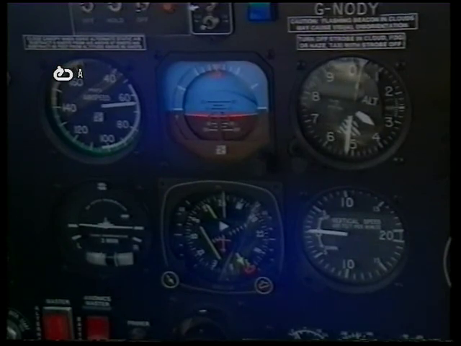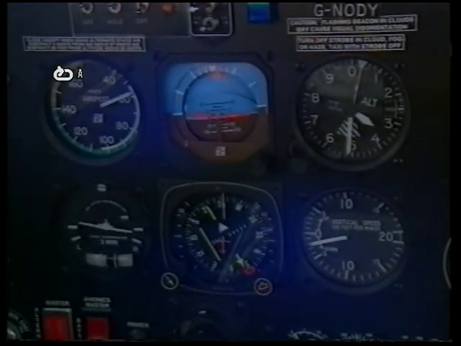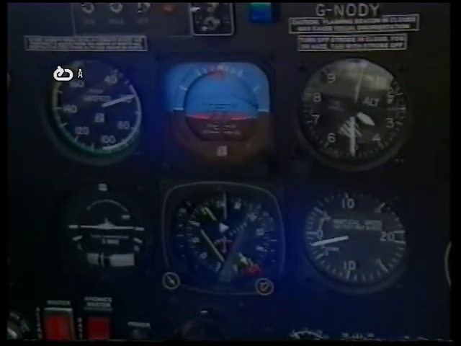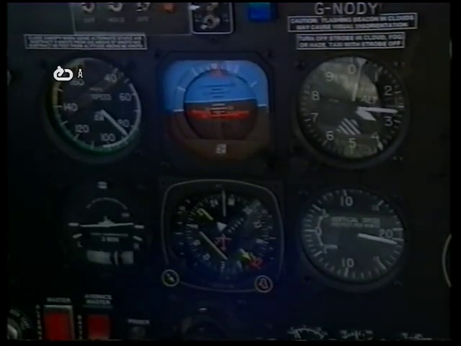Let's now see the instrument indications of another stall. Speed reducing, increasing nose attitude, controls losing effectiveness, buffet, nose drop followed by wing drop, a rapid loss in height, a high rate of descent as we take recovery action.